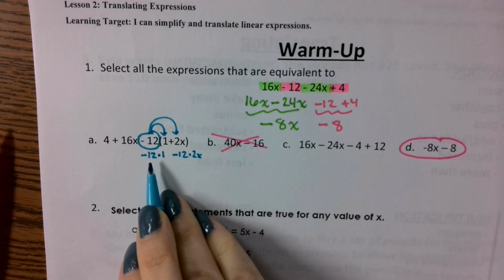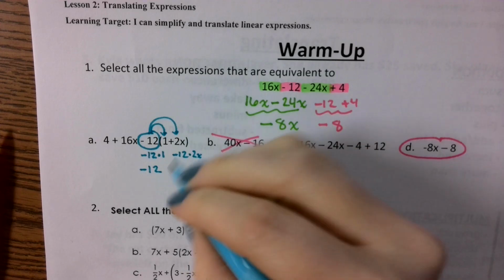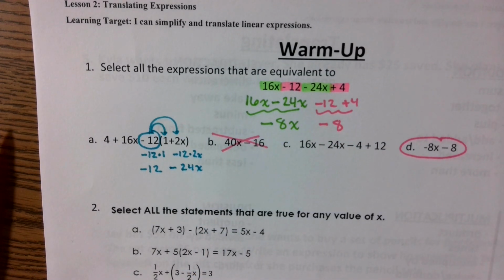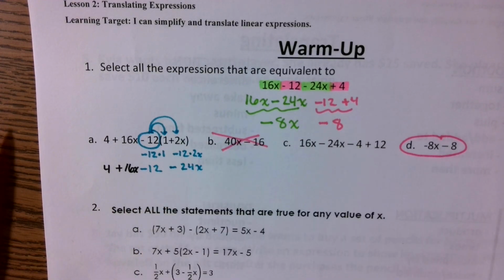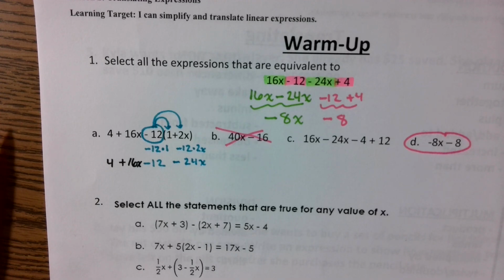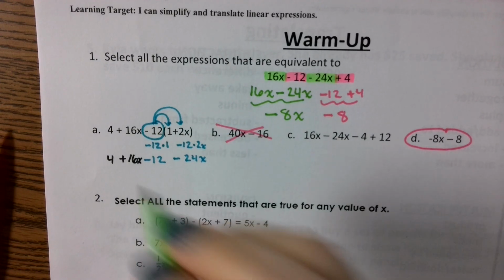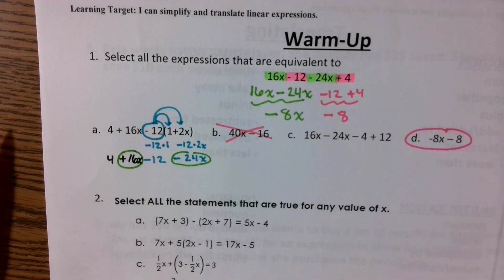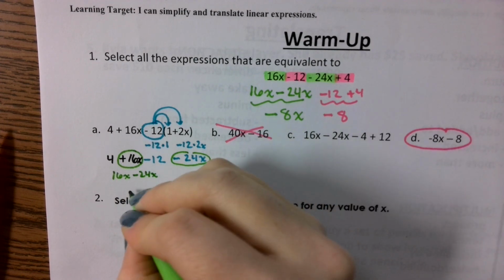When we multiply negative 12 times 1, that comes out to a negative 12. When we multiply negative 12 times 2x, that comes out to a negative 24x. Then everything else is just going to come straight down from the problem. We're still going to have this 4 plus the 16x written in front of the minus 12 minus 24x. Then from there, we can identify our like terms. I'm going to focus on my variable like terms first. I have a positive 16x and a negative 24x that I can combine together. So 16x minus 24x is going to come out to negative 8x.